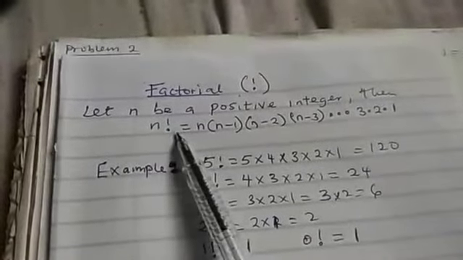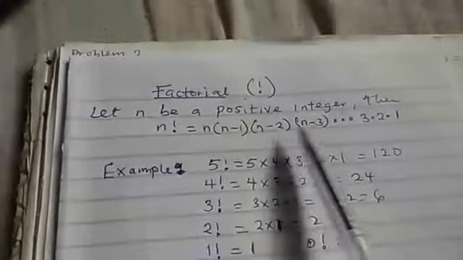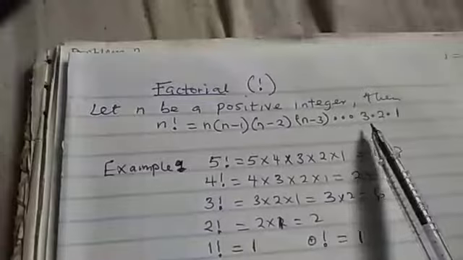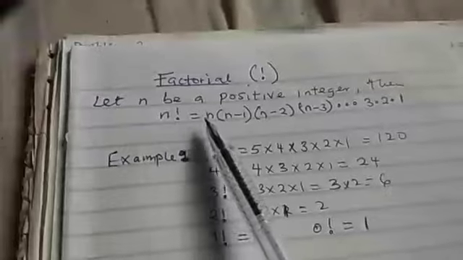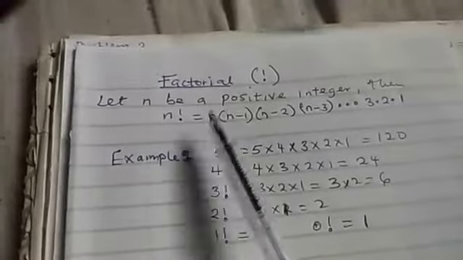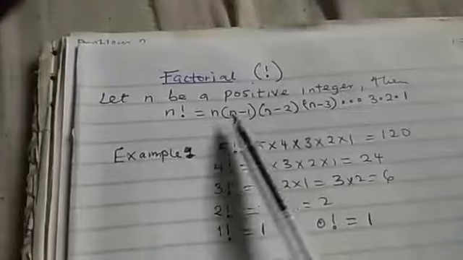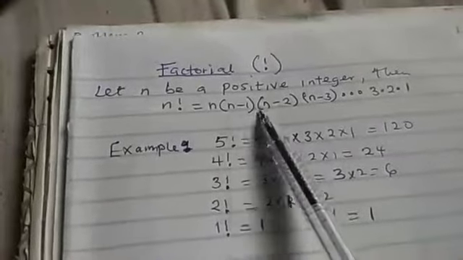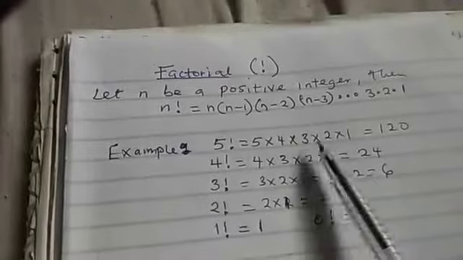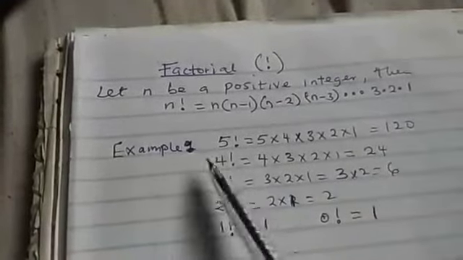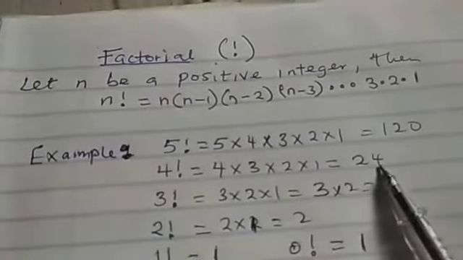Then n factorial simply means n times (n minus 1) times (n minus 2) times (n minus 3), like that, up to 3, 2, 1. What this means is that anything factorial starts from that thing, which is n, followed by times n minus 1, followed by n minus 2, like that. It keeps reducing. For instance, 5 factorial means 5 times 4 times 3 times 2 times 1, and that gives 120. 4 factorial means 4 times 3 times 2 times 1, which gives 24.